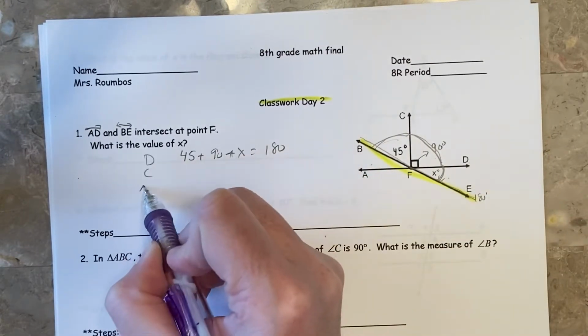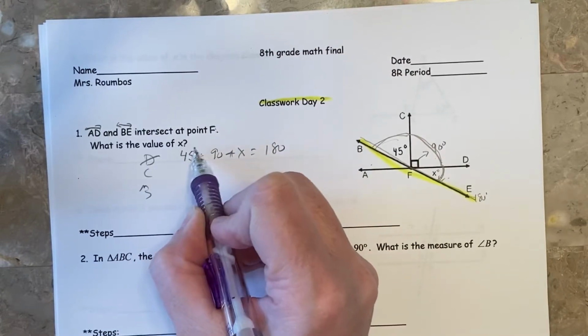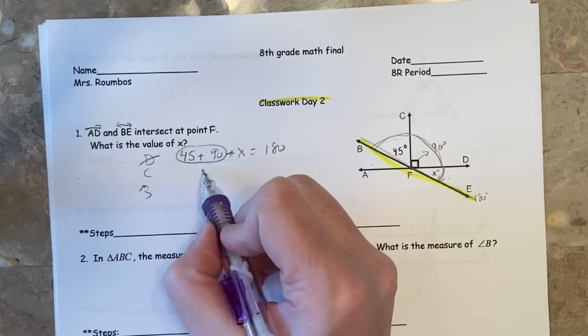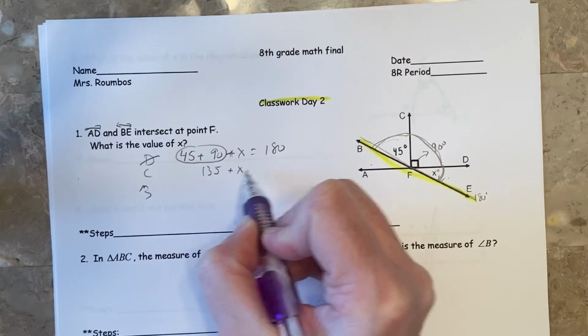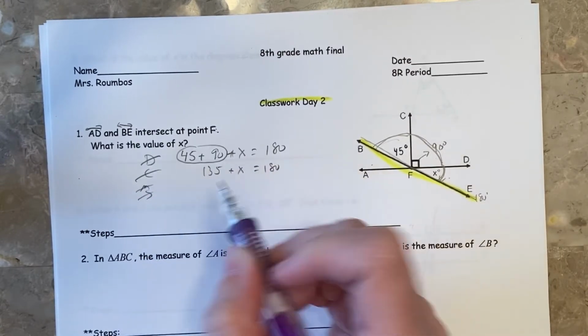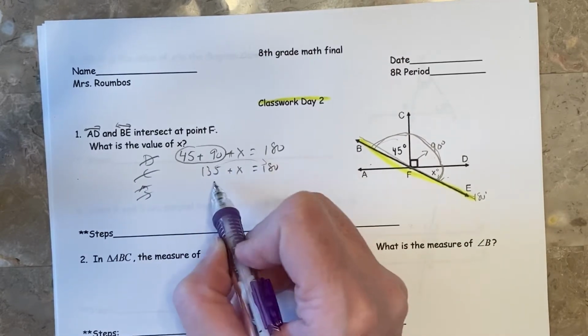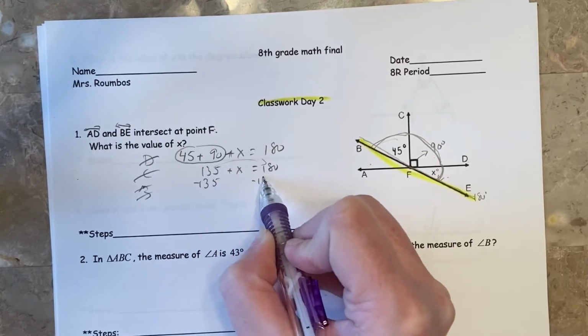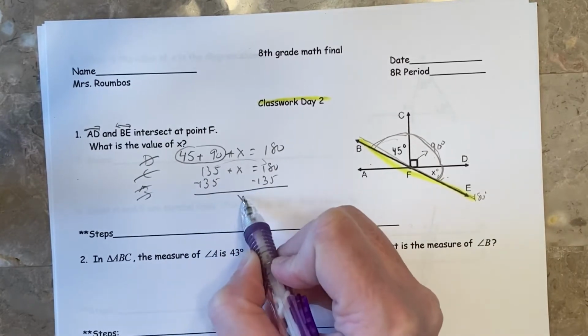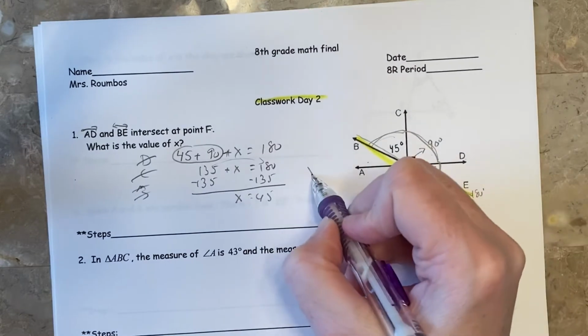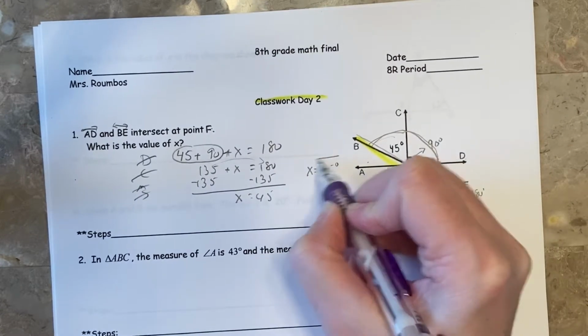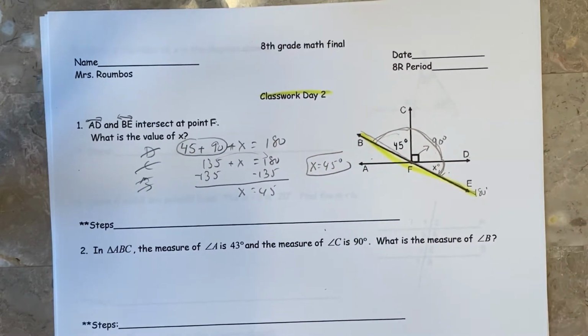So remember our DCMS. So you're going to distribute, going to combine your like terms. 45 plus 90 is 135. And then now moving our regular side, I'm going to bring this over to here. Opposite of addition is subtraction. So your inverse gets you 45. So this angle right here is 45. I'm going to put a little degree mark because that's what we do when we have angles.